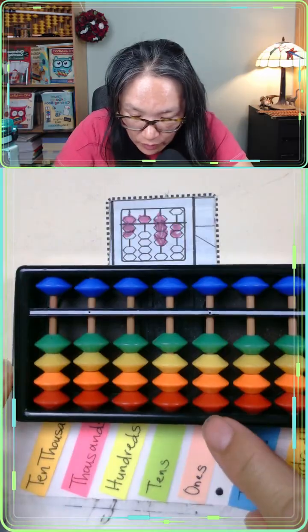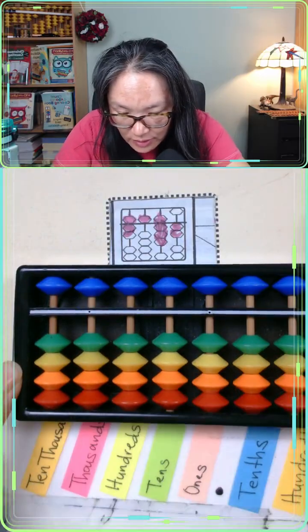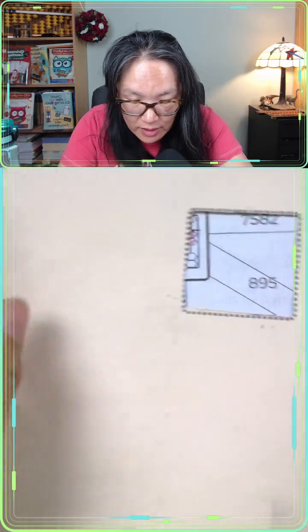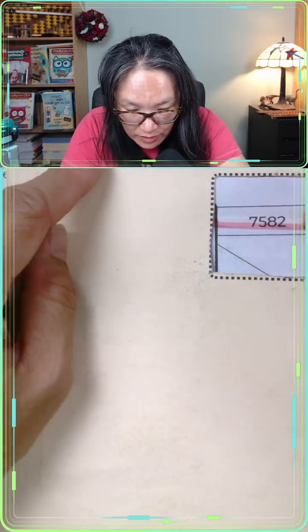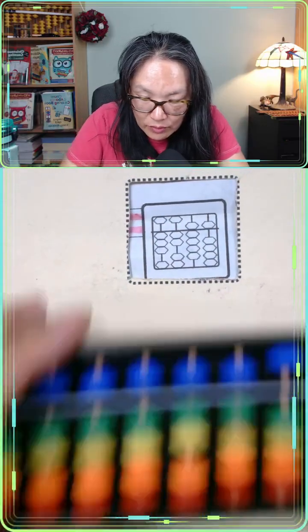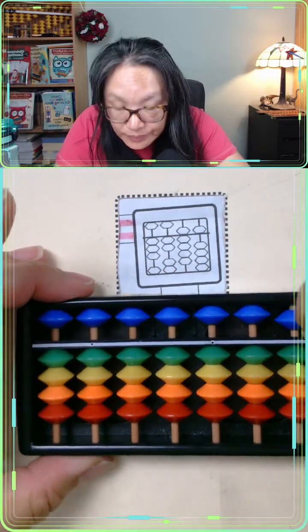So when we're looking, we have our ones, our tens, our hundreds, our thousands, and our 10,000s. Cool? So that was 7,005. Okay, so that's what that number is, right? So we're going to carry on to our maze, and we have our next number. What is our next number?